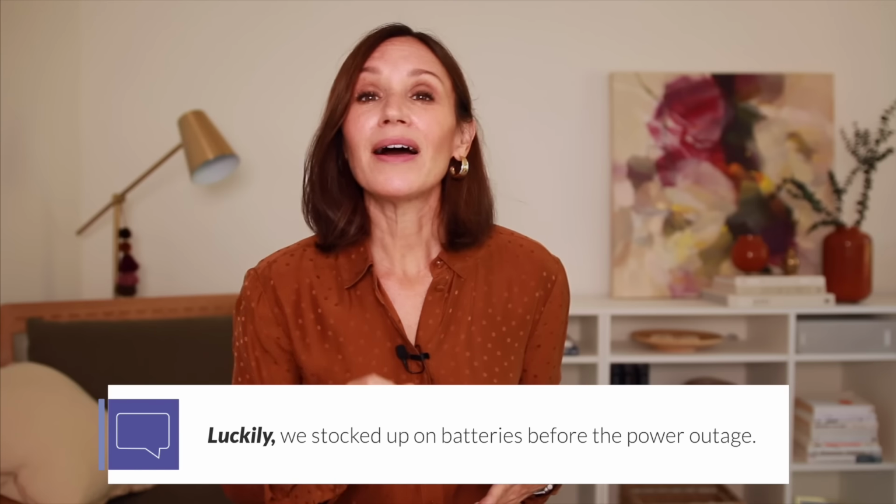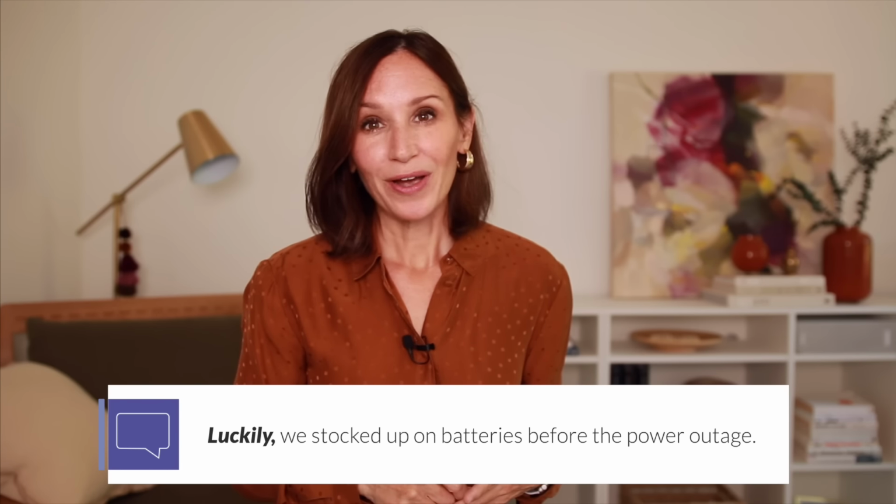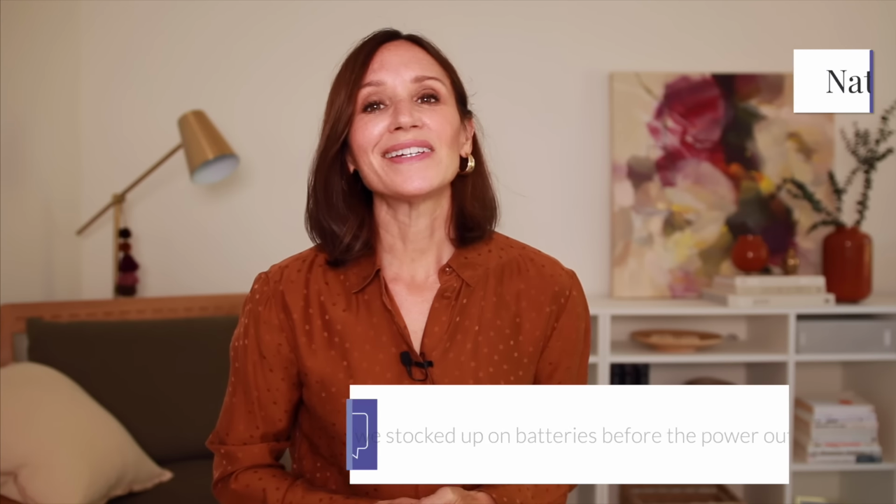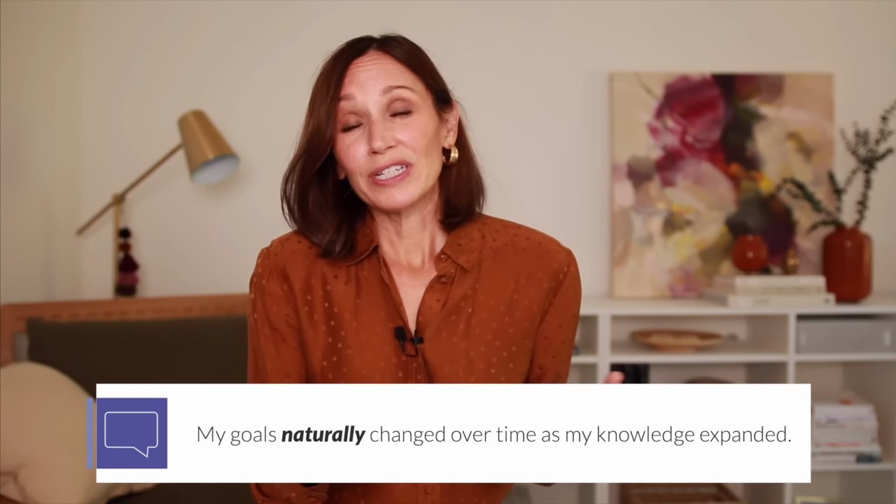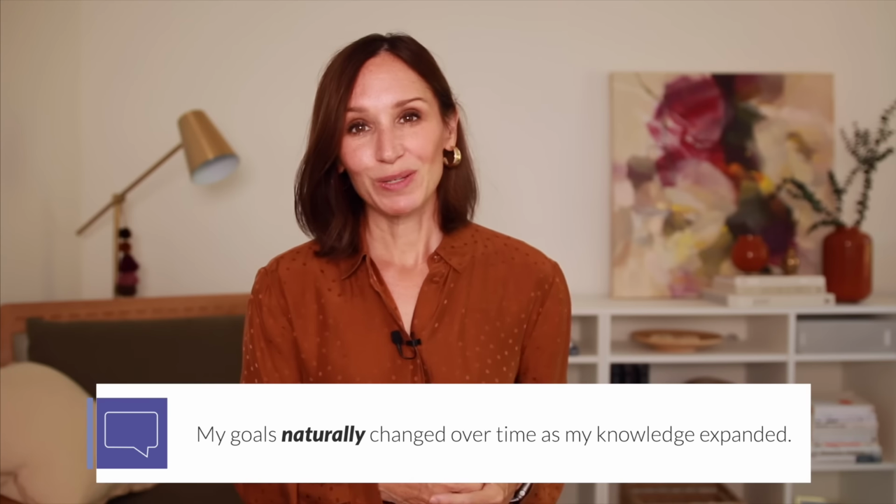Number 5 on our list is luckily. And as you might imagine, we use this to indicate that we've had some positive or fortunate outcome by chance. For example, luckily we stocked up on batteries before the power outage. Next on the list is naturally. We use this adverb to indicate that something is logical or expected. For example, my goals naturally changed over time as my knowledge expanded.